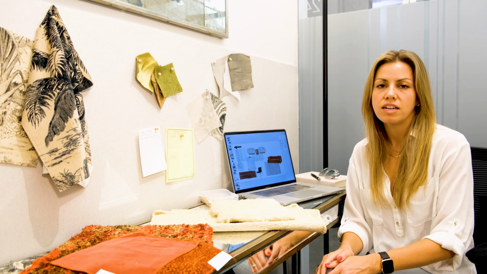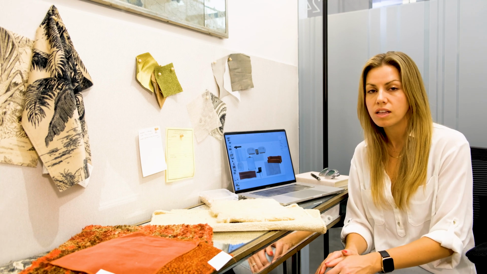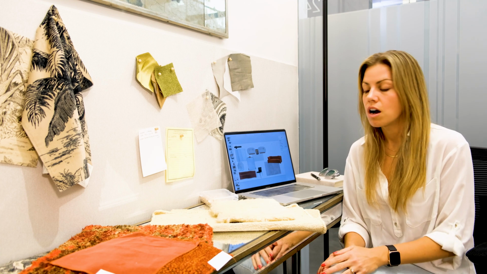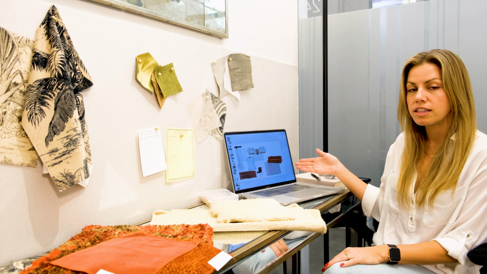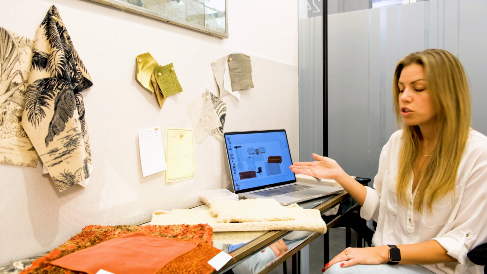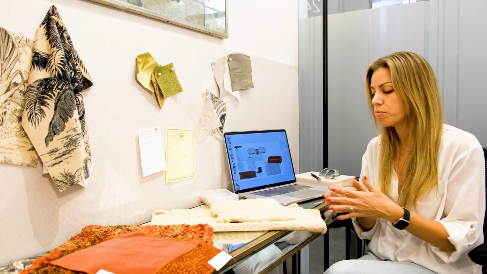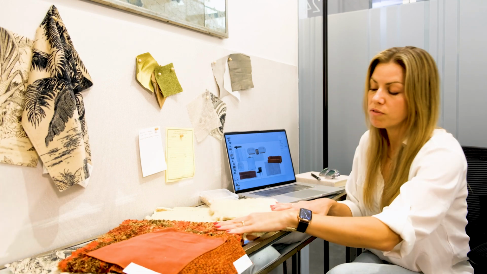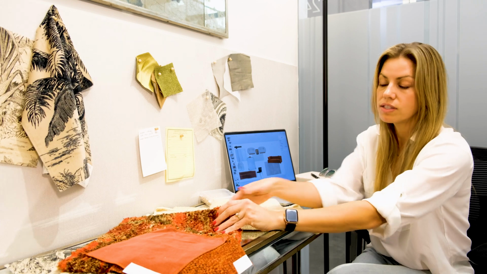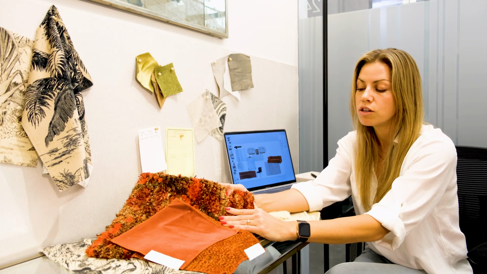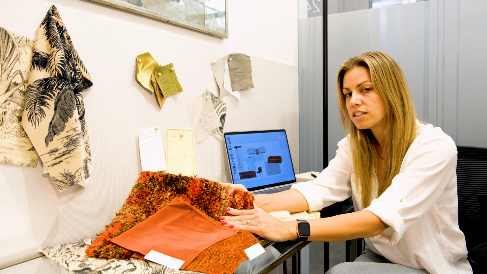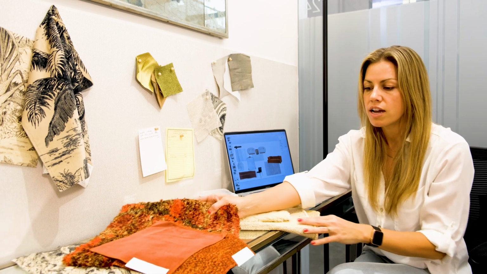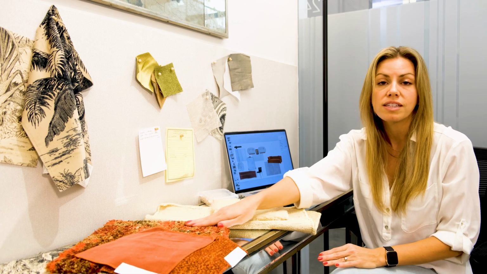Once we have decided on our color palette with the client, that's when we really start to dig into our physical samples. For this particular client, they liked neutrals and rust colors, so we came into the office and pulled a bunch of neutrals and rust colors. Here we brought them some very interesting carpets that have some pattern so that we can try to add a little bit of character into their home where they might not have thought to do so. A lot of times clients that are really into neutrals are a little bit scared of pattern.